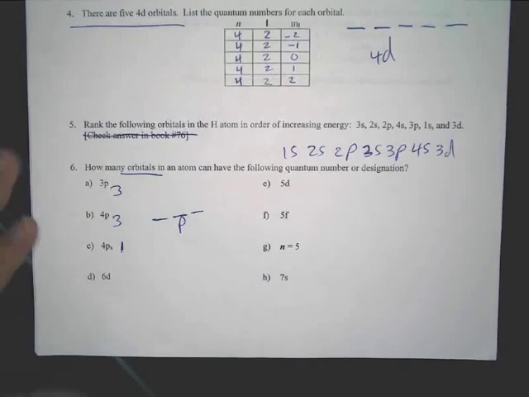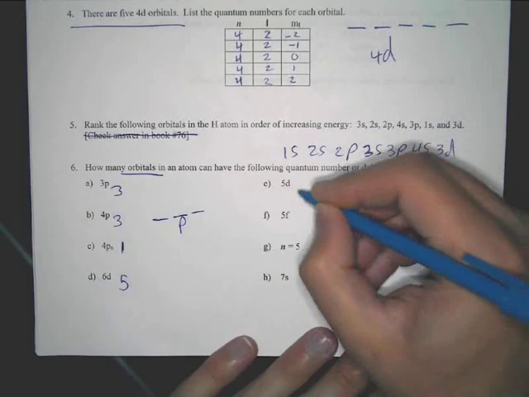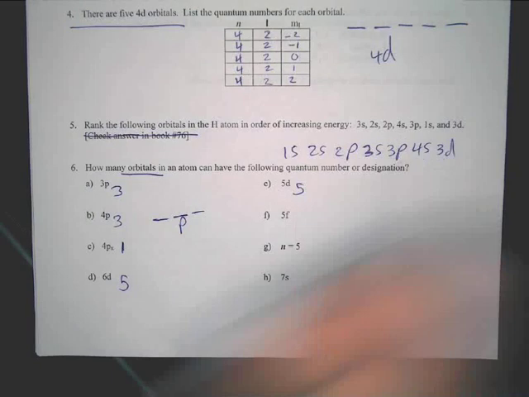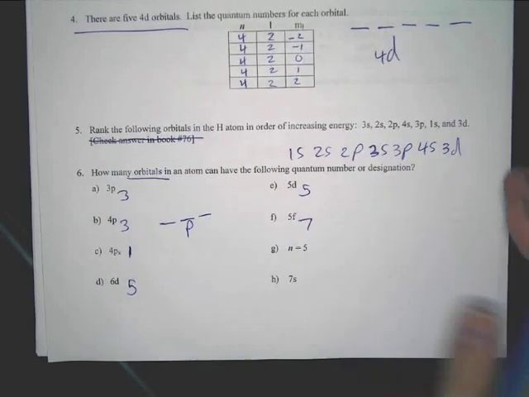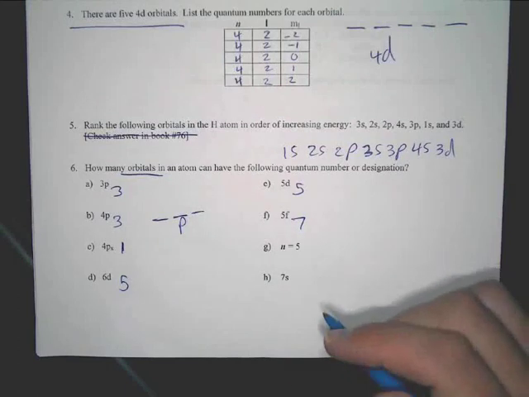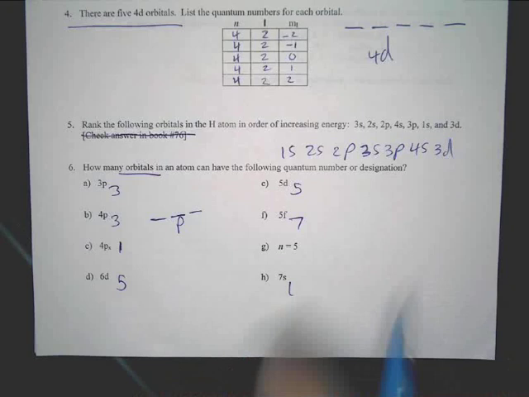All right, 6d. How many can you have in a d? 5. Does the energy level matter for this? No. Okay, F. 7. We'll come back to G. How many for S? 1. Okay. G. N is equal to 5.